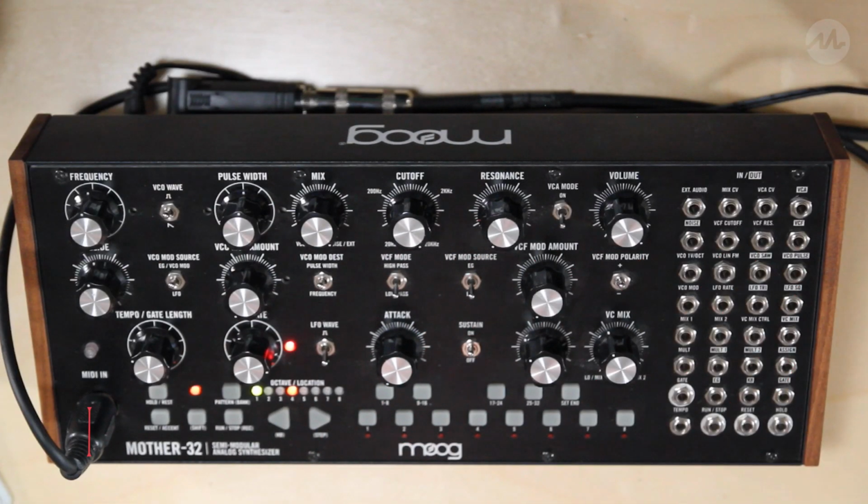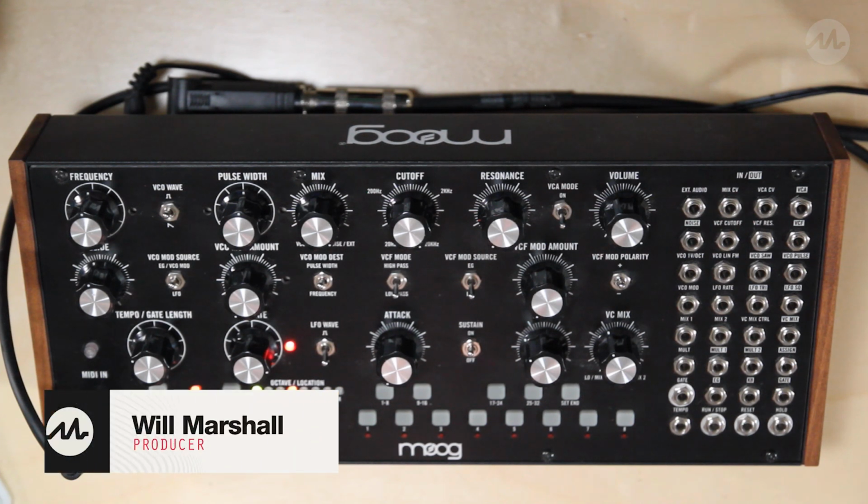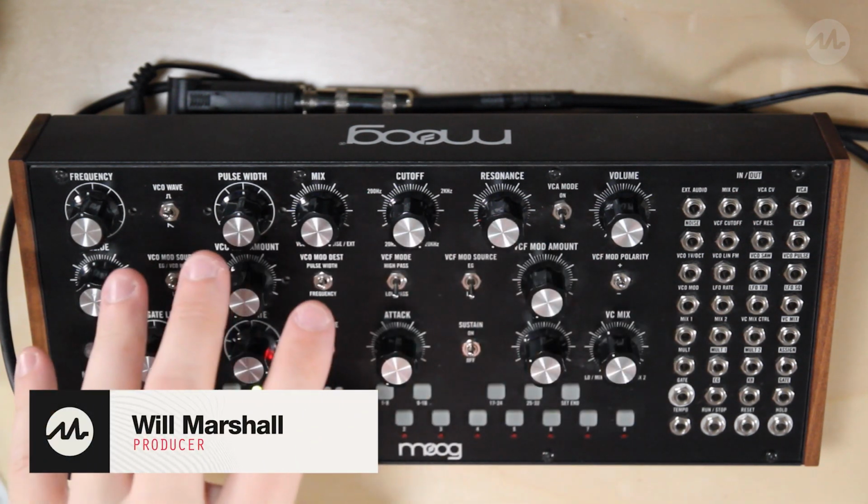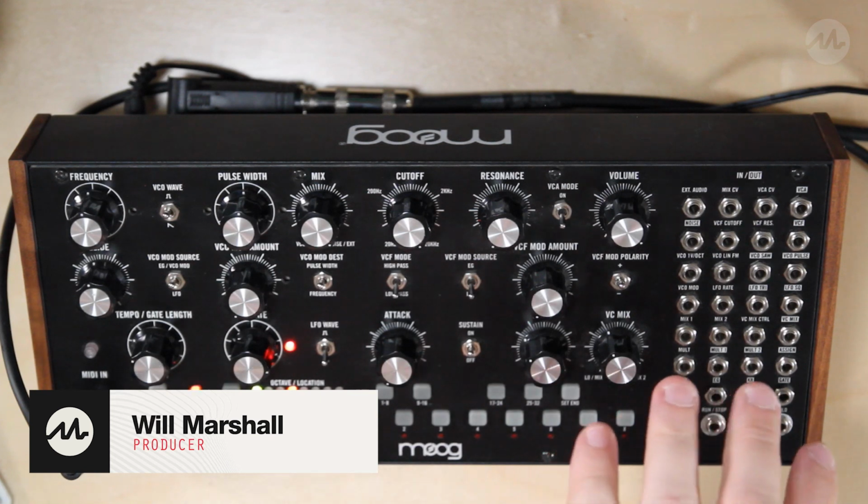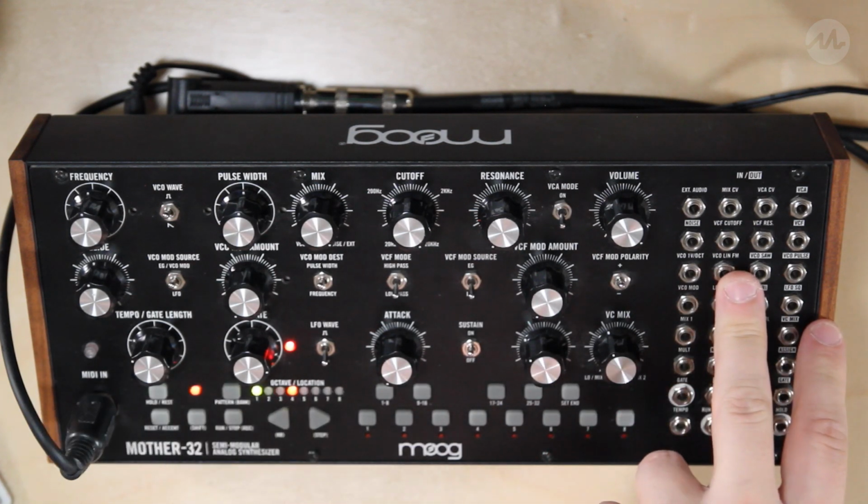So now we've looked at all the built-in or default modulation options that are on the front of the Mother 32. Let's look at some of the things that we can do with the LFO using the patch bay. Now, the first of these is one of my favorites. Because this is a modular synth, I can actually route the output of the LFO into the output of the Moog overall, so we can look at the LFO and see what it's doing on the oscilloscope.